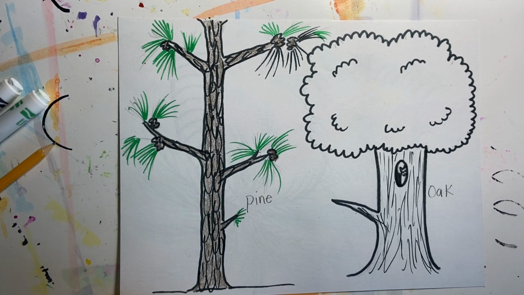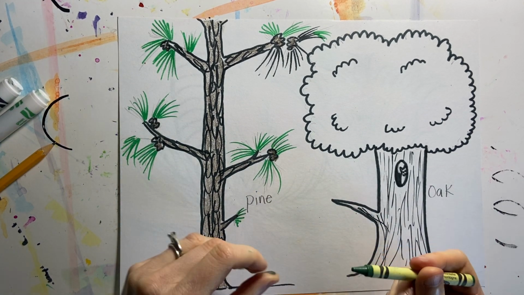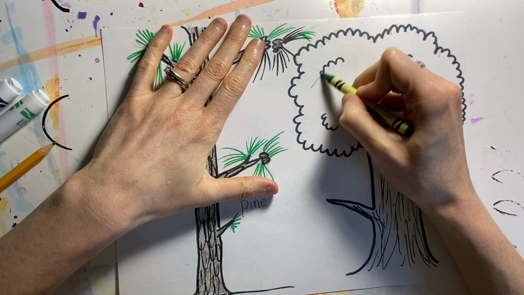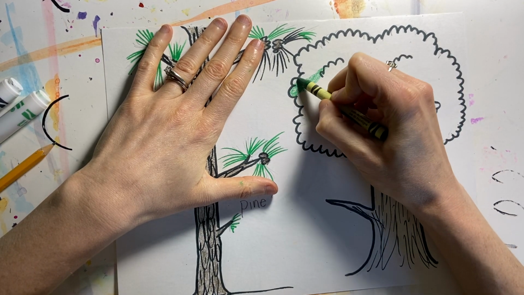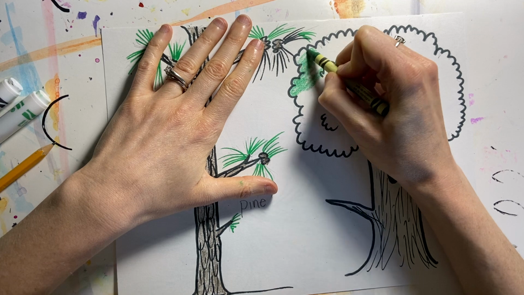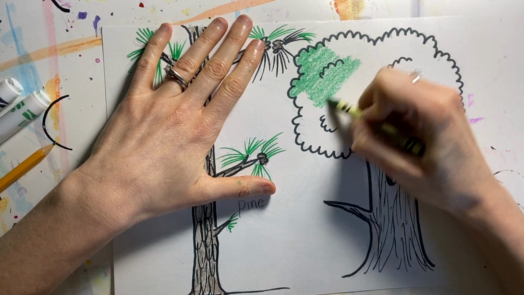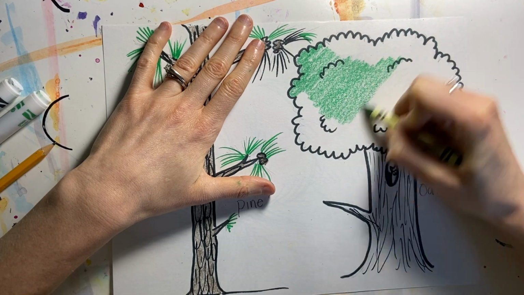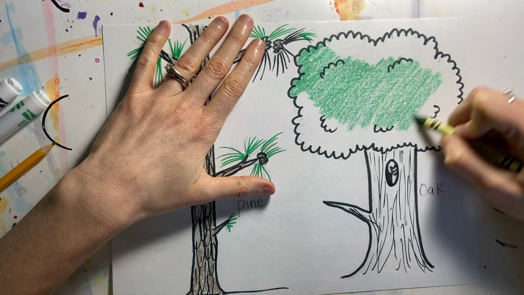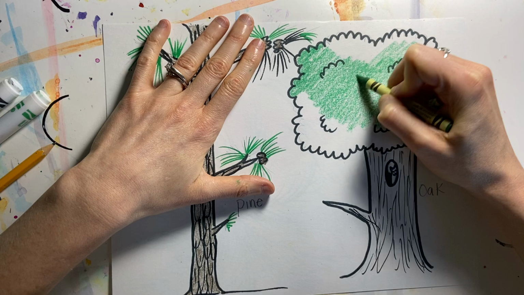And let's see, I want to find a nice bright green for this oak tree. This is called Mountain Meadow. So I'm going to color, ooh, I like that because oak trees usually have these really shiny dark green leaves. So when you're in a big open space that you're coloring in, you can color big and fast.